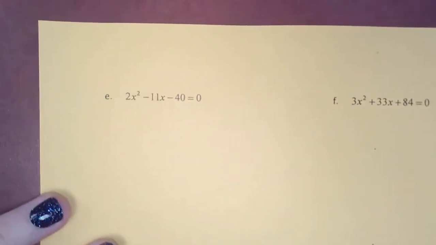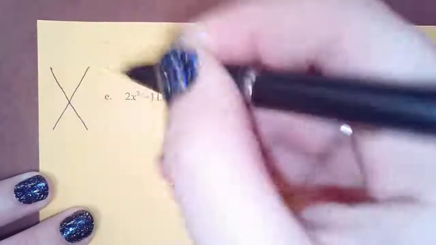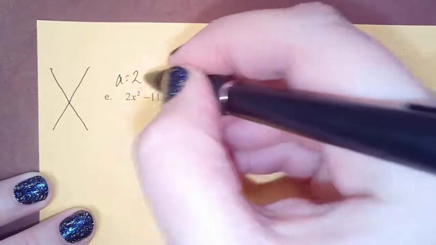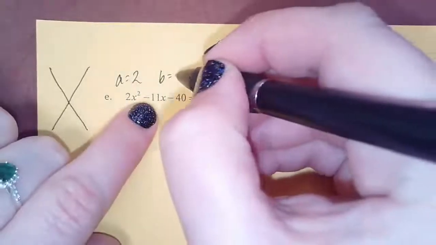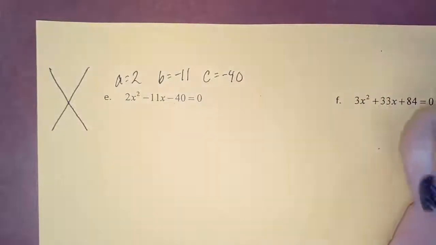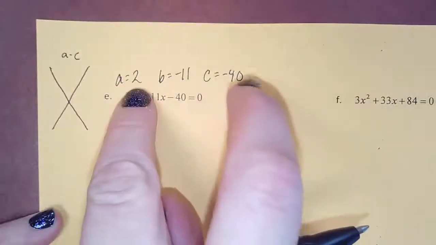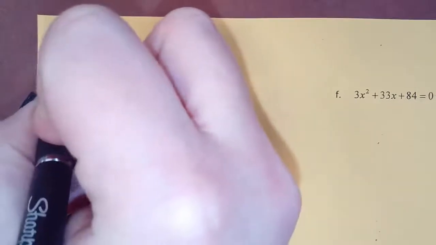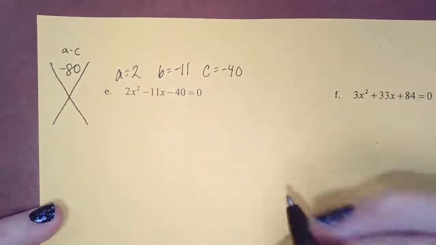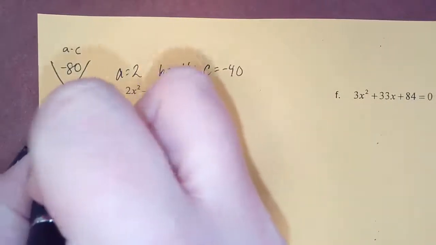I'm going to go ahead and start my X method. So A equals 2, B equals negative 12, don't forget the sign, C equals negative 40. At the top of the X, A times C, so 2 times negative 40 is negative 80. At the bottom of the X, B is negative 11.